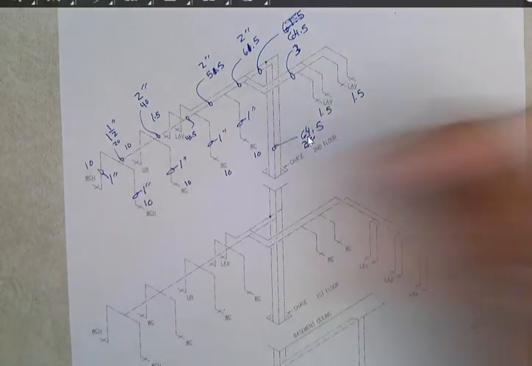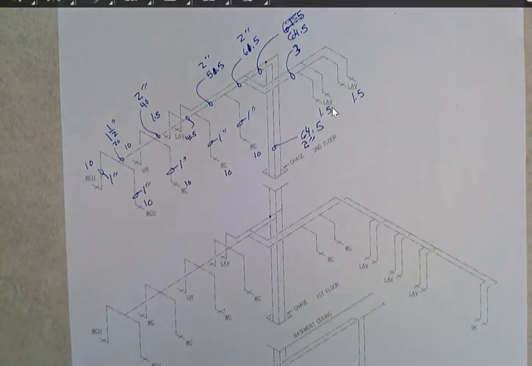start looking at the rest of them, the hot water, it's going to be very similar to the area that I'm circling right now. It does not have any flush valves on it, so I don't have to use the column or the chart that is for flush valves. I can use the flush tank one, and that's going to get me a little bit smaller line size.